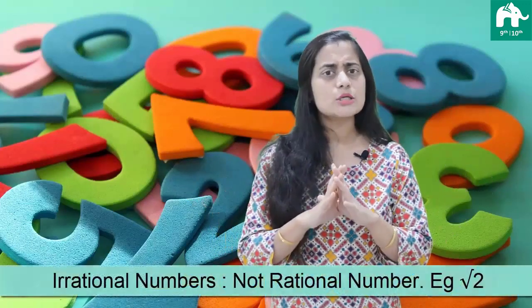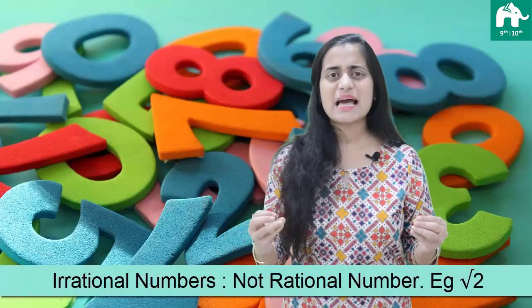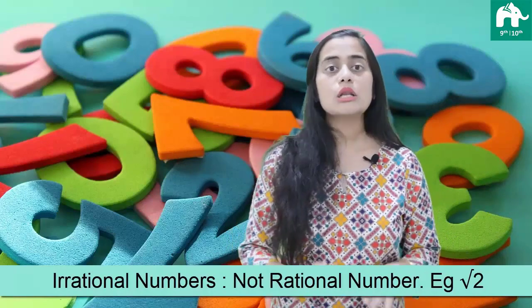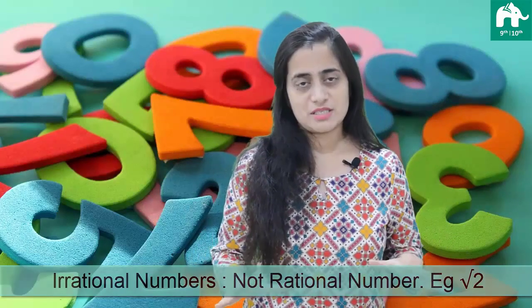Finally, the fifth type, which is a little more complicated, and these numbers are not rational numbers. For example, √2, √3 or pi. These are all called irrational numbers.